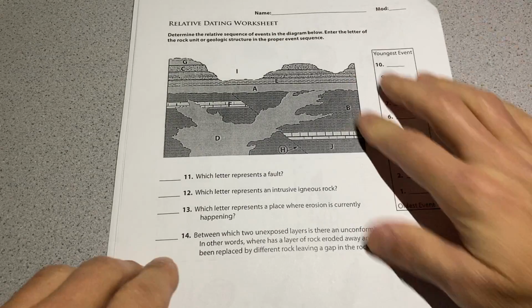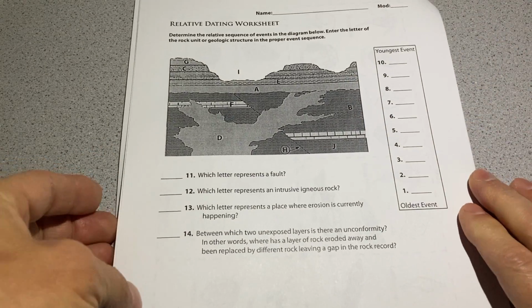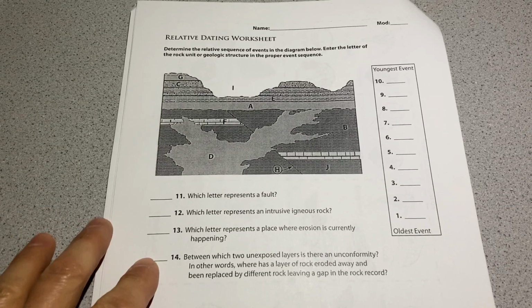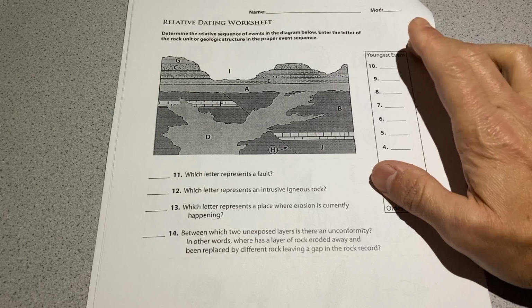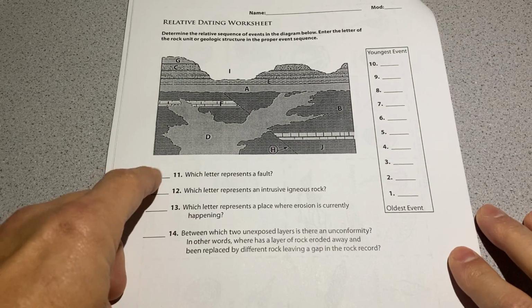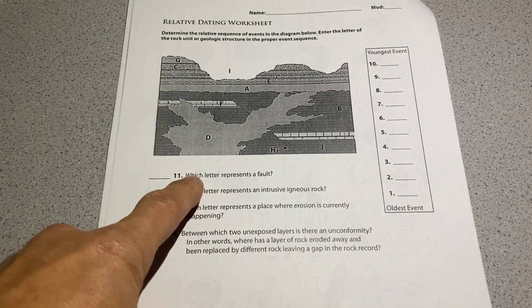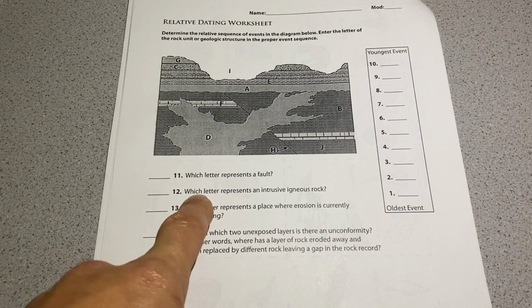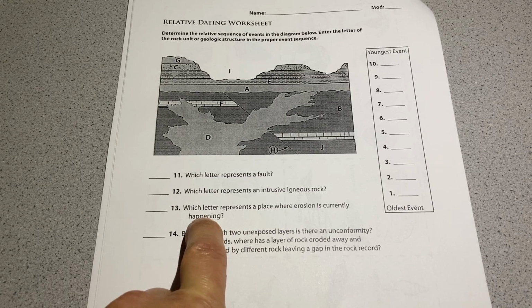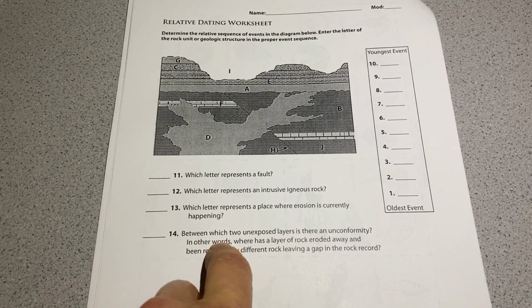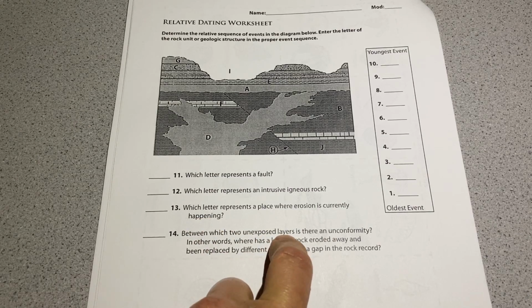So you can hold on to this whole packet because we're going to use it for a quiz. Go through and use your knowledge again. Start with the oldest event, work your way up to the most recent here. And then I've got a couple of questions for you. Like, which one represents a fault? Which one represents intrusive igneous rock? Which one represents a place where erosion is currently happening? Okay. Between which two unexposed layers?